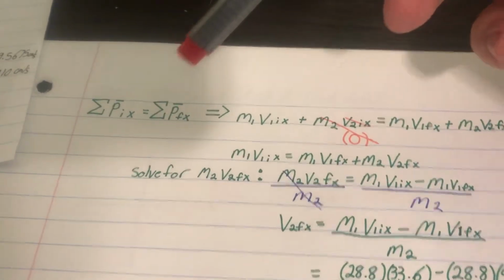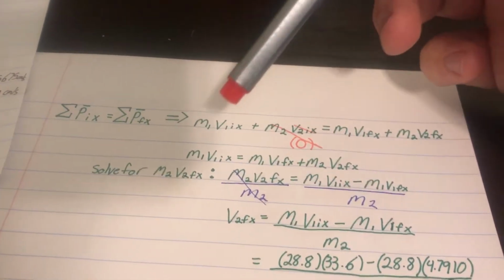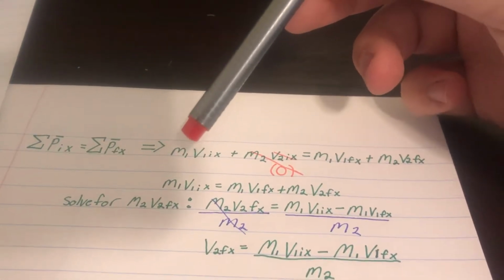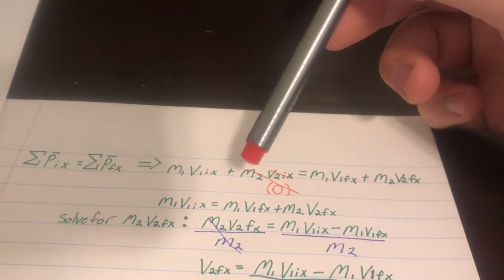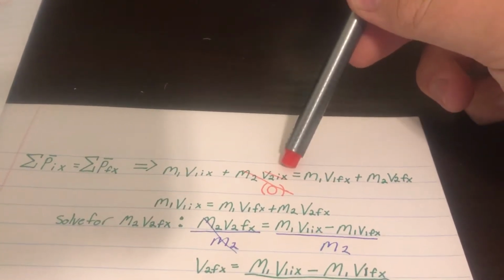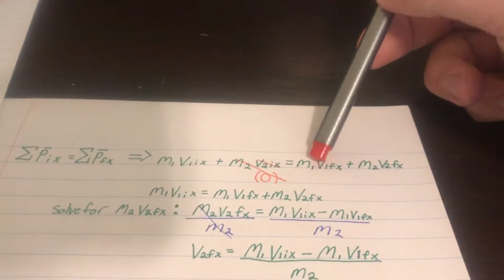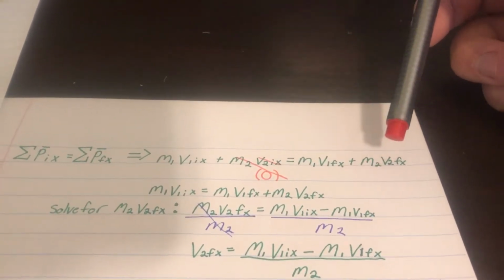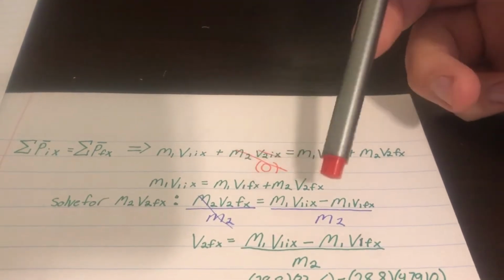So I have the sum of the momentum initial in the x equals the sum of the momentum final in the x, which gave me this equation: m1, which is the mass of disc 1, times velocity of disc 1 initial in the x direction, plus mass of disc 2 times velocity of disc 2 initial in the x direction, equals mass of disc 1 times velocity of disc 1 final in the x direction plus mass of disc 2 times velocity of disc 2 final in the x direction. The initial velocity is 0, so that cancels out.